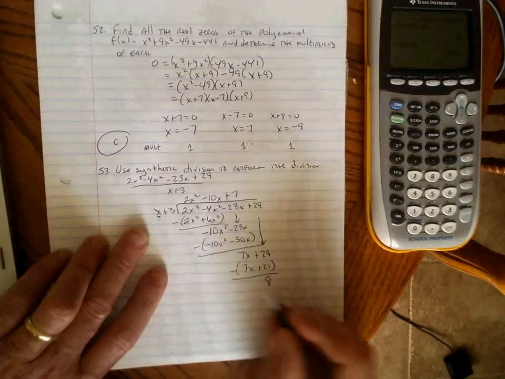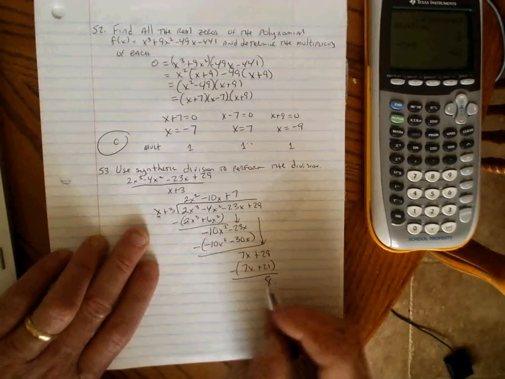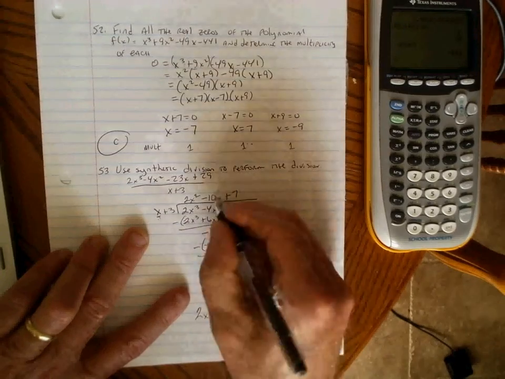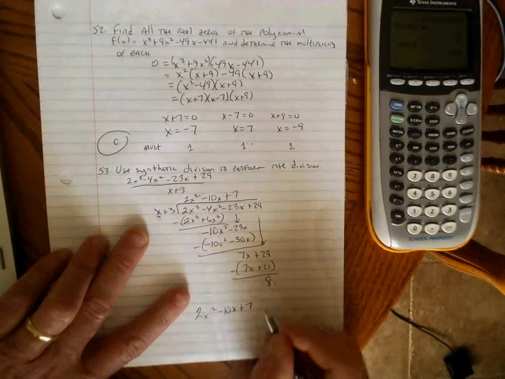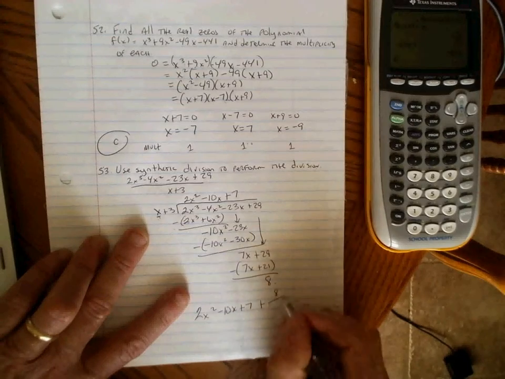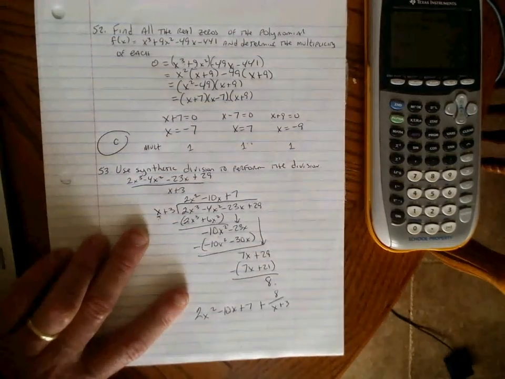Remember, the degree here is 0, the degree here is 1. When the degree here is lower than the degree outside, this is your remainder. So my answer is the quotient up top, 2x squared minus 10x plus 7, plus my remainder over my divisor, x plus 3. And that looks like answer A.